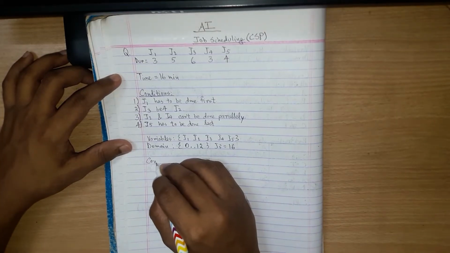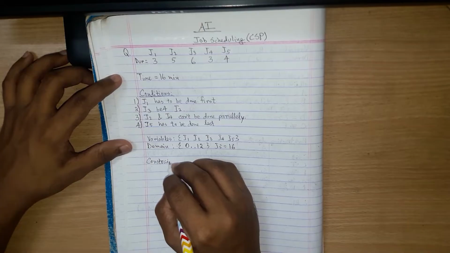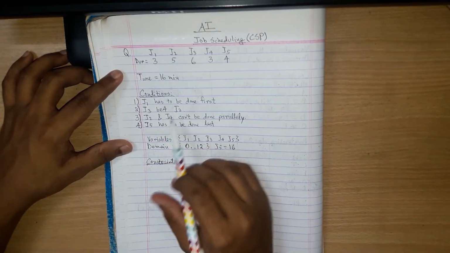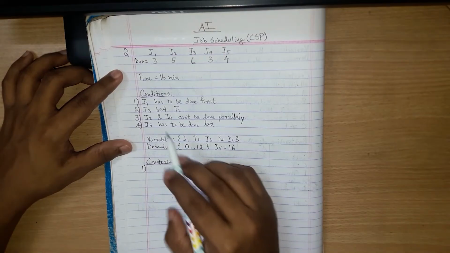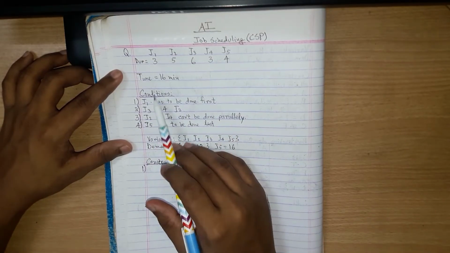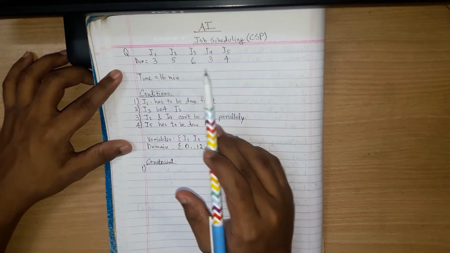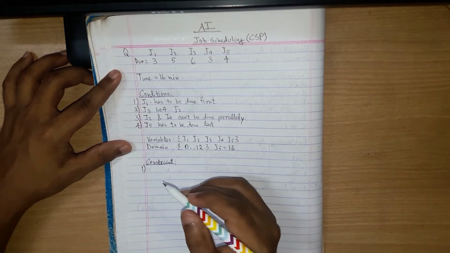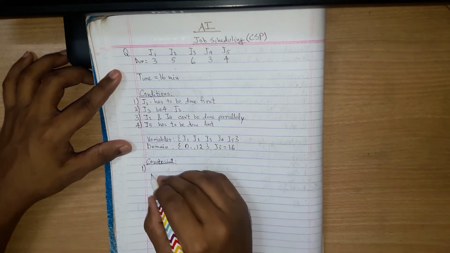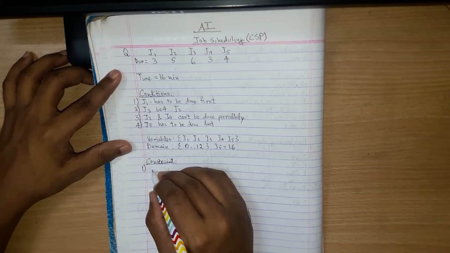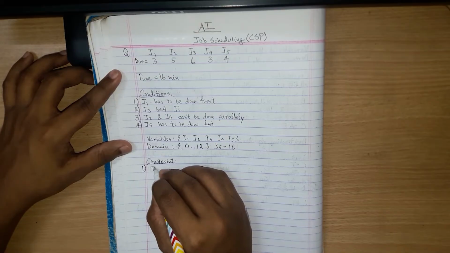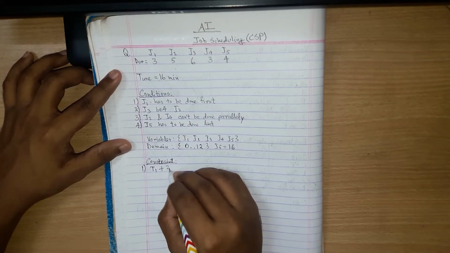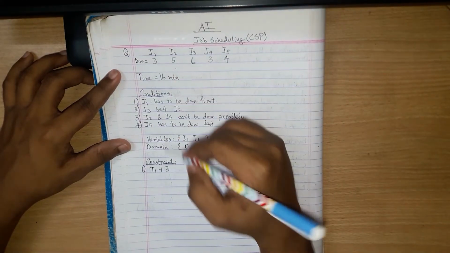Now the constraints are going to be all these conditions. For the first condition, job 1 has to be done first, so job 1 has to be done before job 2, and before job 3, 4, and 5. The way you write this is that job 1 is time T1, plus 3 because job 1's duration is 3.